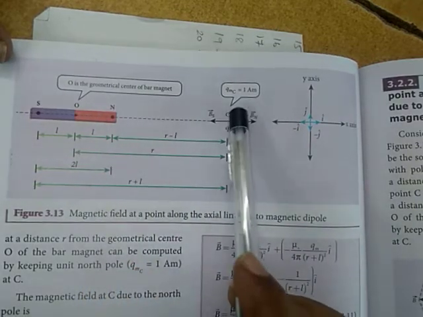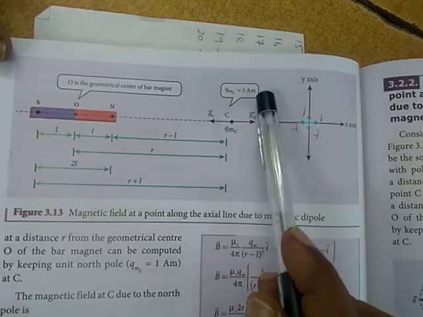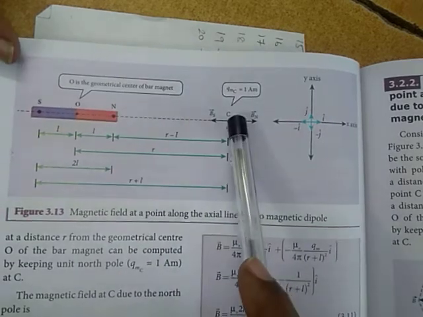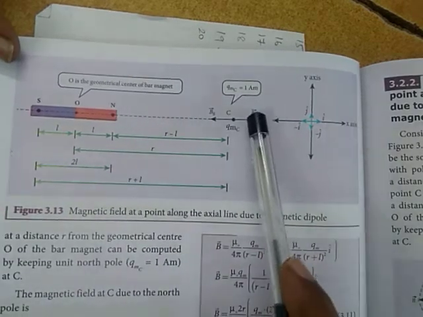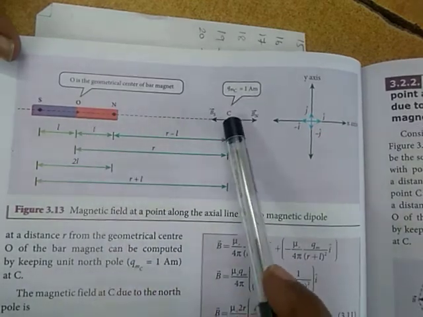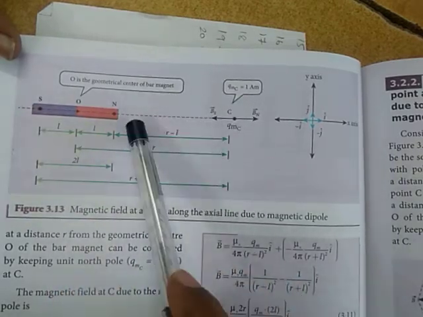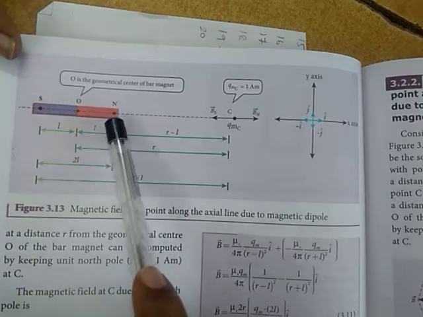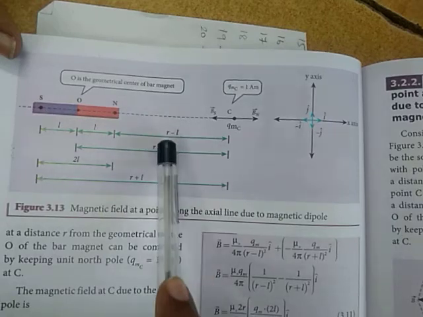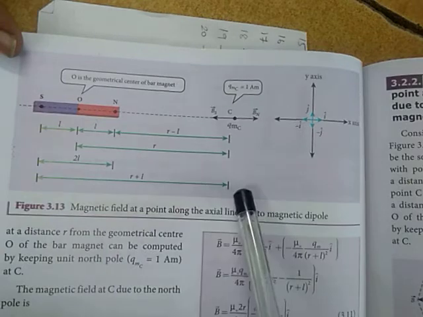Here I am considering a unit north pole having pole strength 1 ampere meter. This north pole will repel the unit north pole, so the force of repulsion is in this direction. Then the unit north pole will be attracted by the south pole, so the force of attraction is in this direction. The north pole and the unit north pole are at a distance of r minus L, and the south pole and the unit north pole are at a distance of r plus L.